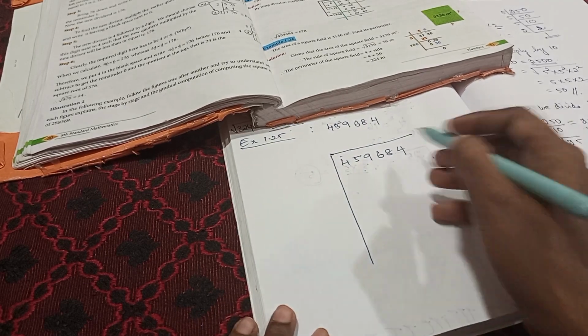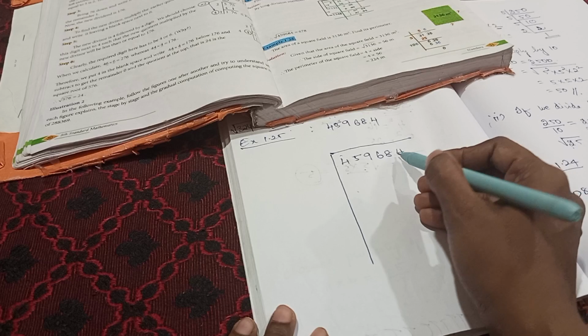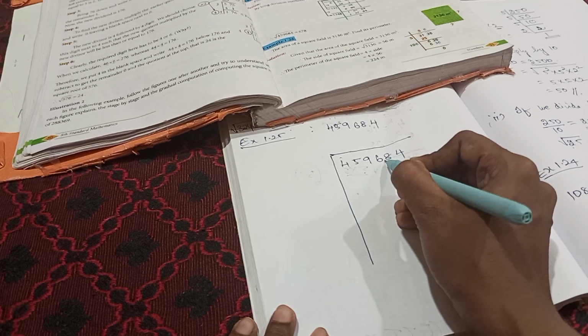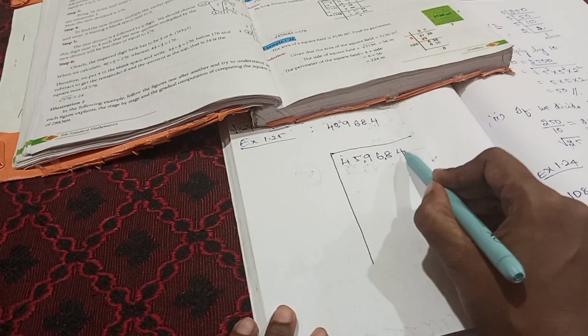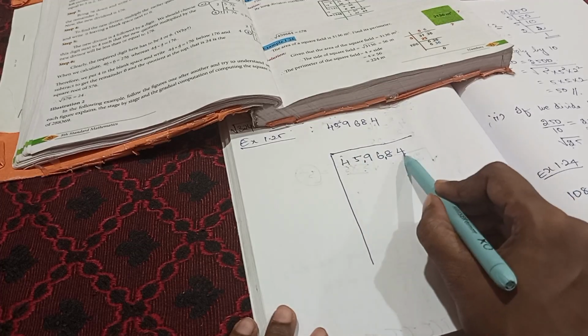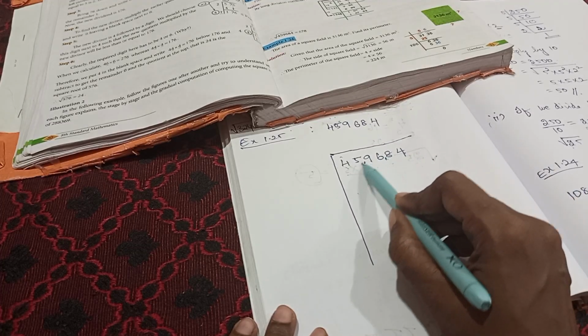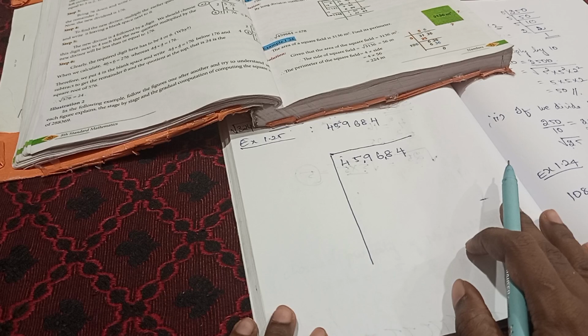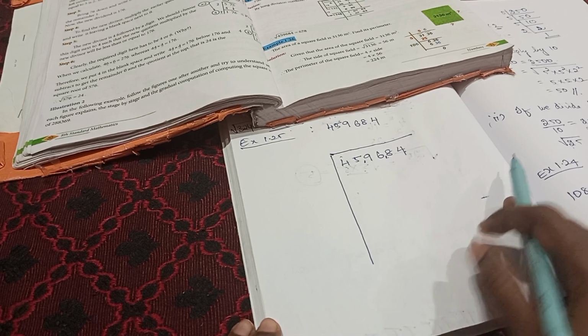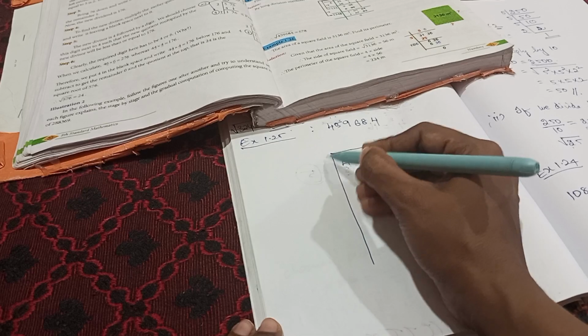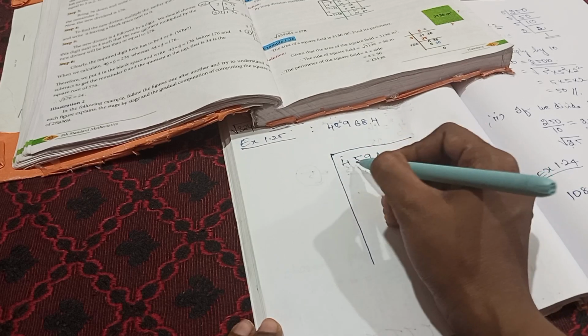Now you see here, you have to make commas. You have to split it into two digits from the last. 2 digits and 2 digits, you have to split it. That is the first step. The next step is you have to see which square number this goes to.